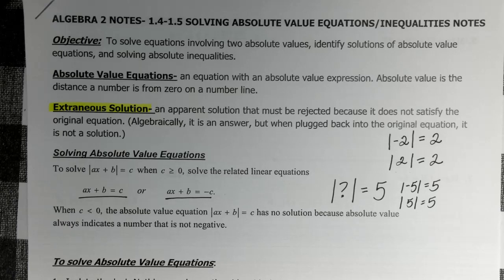Okay, so every problem we have, we're going to have two equations. It's not going to be that hard. As long as you remember one's going to be positive, one's going to be negative, you work it out and then you check it.